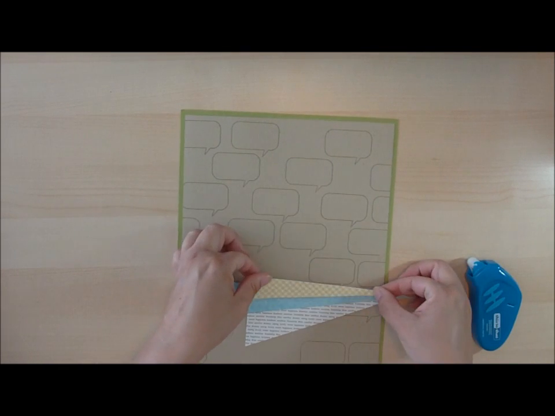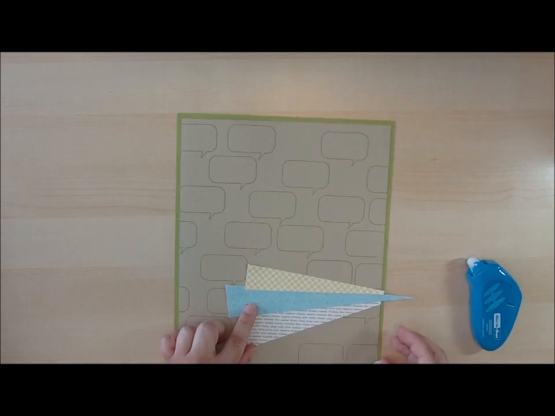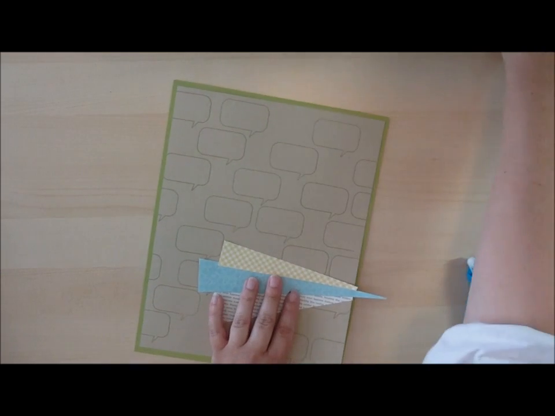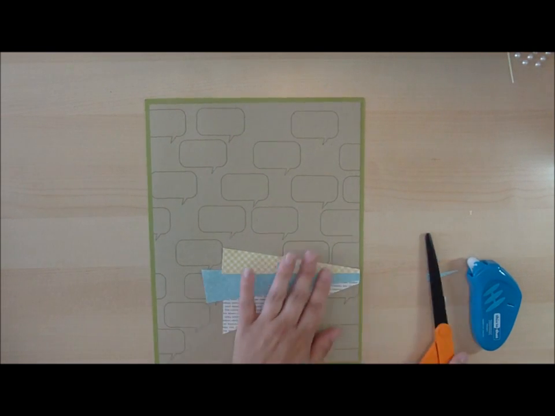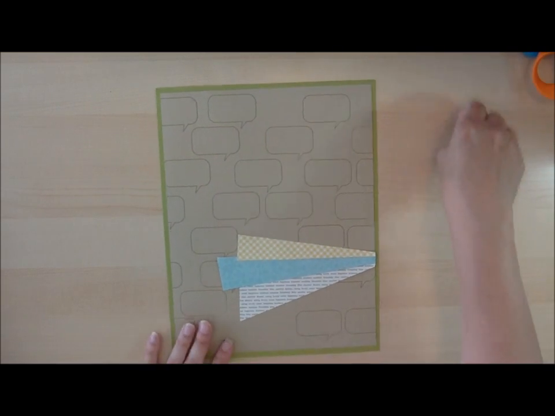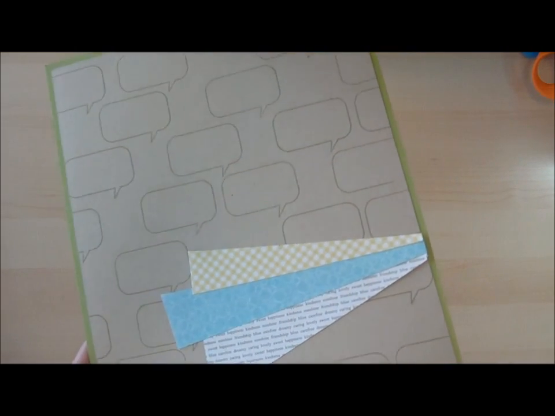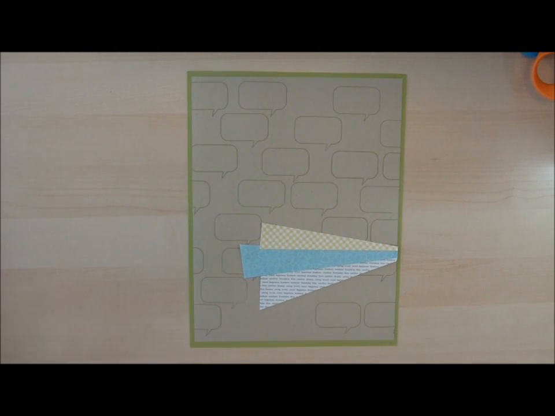The Sweet Day pattern papers are both 6x6, and the blue is 12x12. Now what I'm going to do is, using straight scissors, I'm just going to trim off the extra. And I already know that I am going to put a photo on this side, so it doesn't have to be straight. So that's a quick and easy way to use your tools to create diagonal lines.